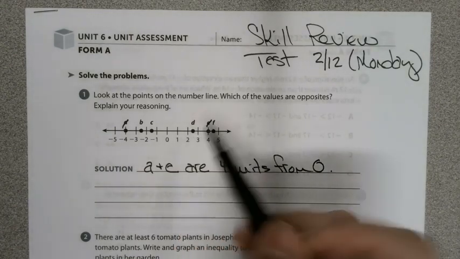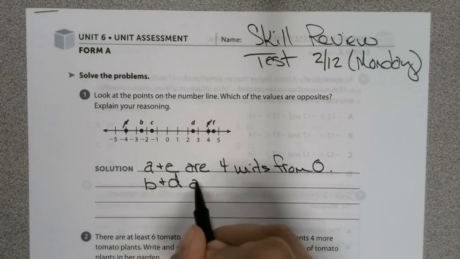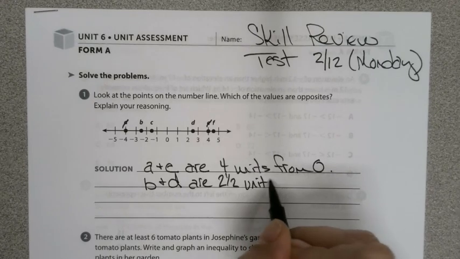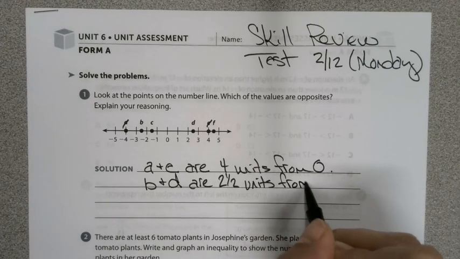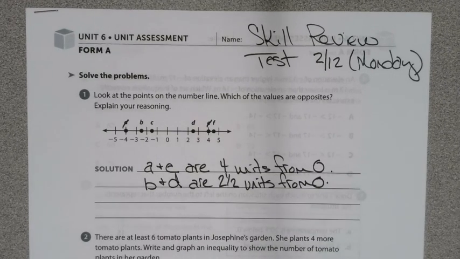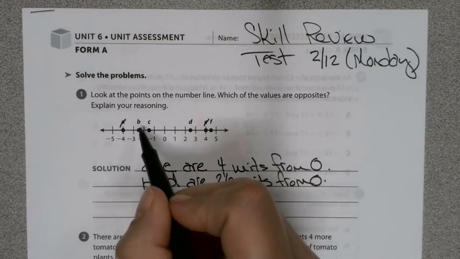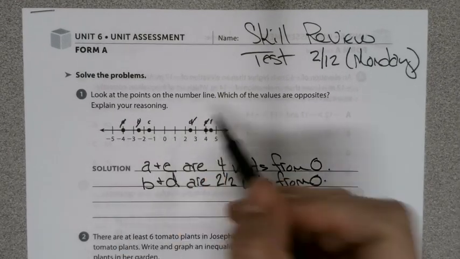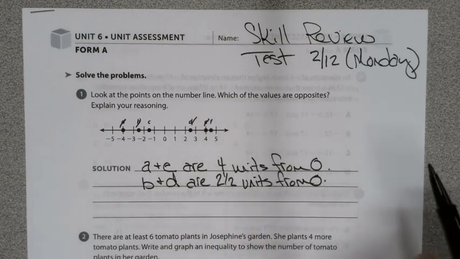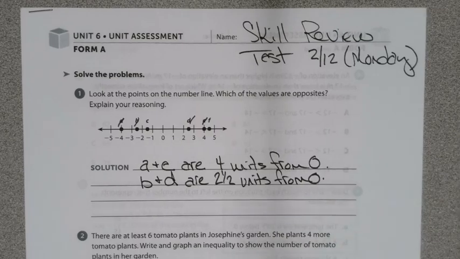Oh, and D is at... B and D are 2.5 units from 0, but in opposite directions, obviously. So B and D, and then C is at -1.5, and F is at 4.5. So those are the only two that are opposites.